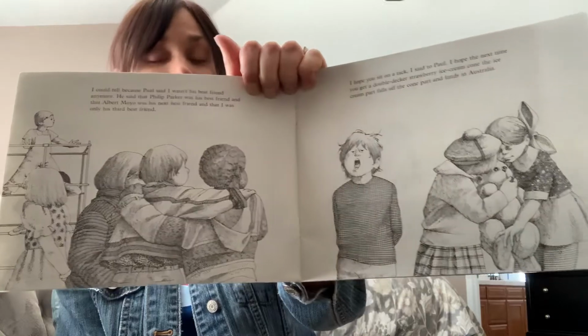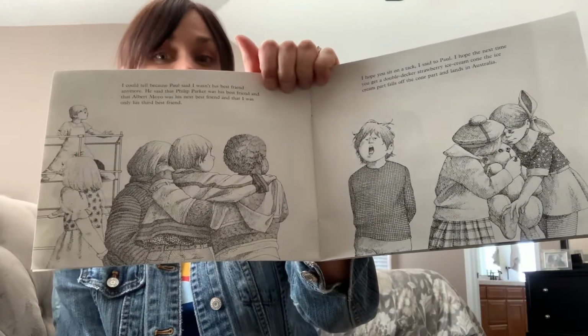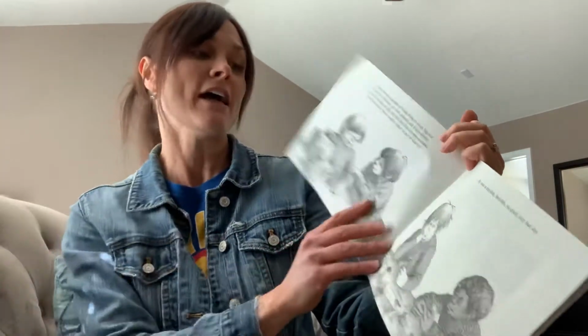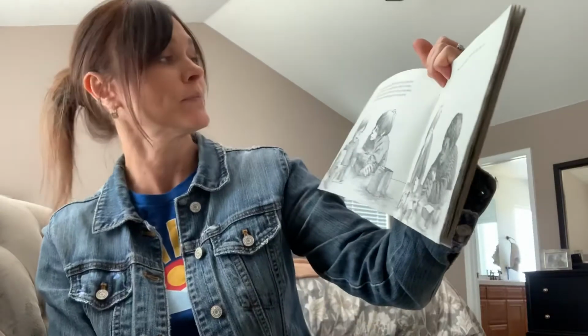He likes to refer to Australia, I think because Australia is so far away from where we are. So he's trying to say on the other side of the world, everything's better than it is for me here.